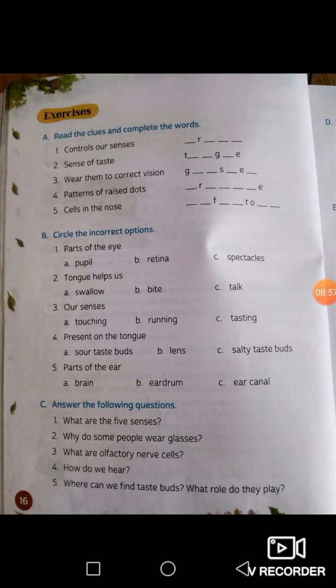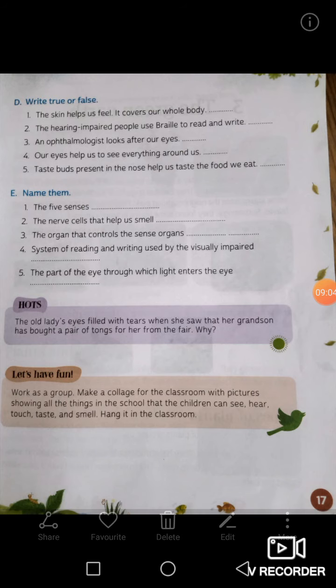All right? So for homework, I would like you to do the exercises on page 16 and 17. All right? A, B, C, D, and E for homework.